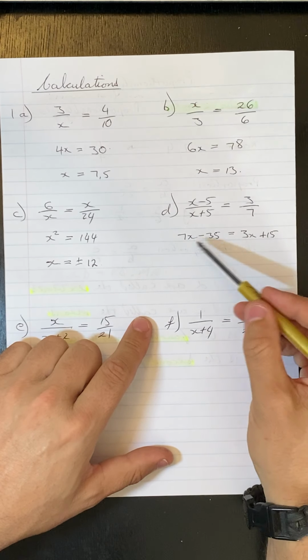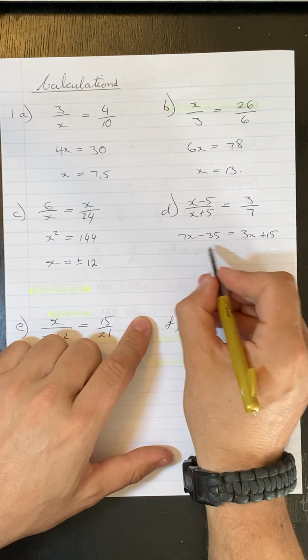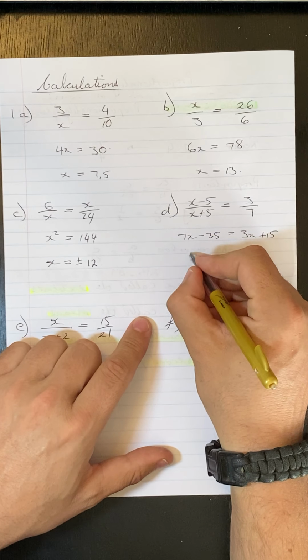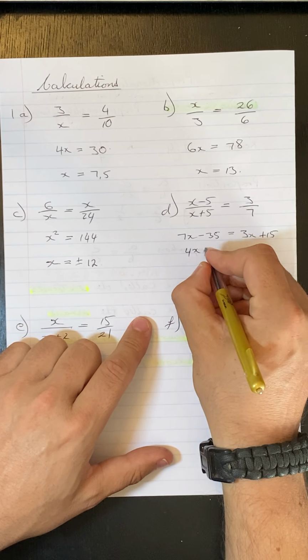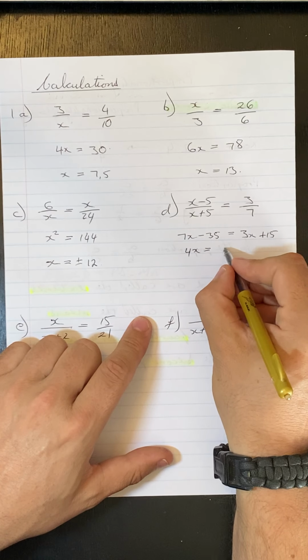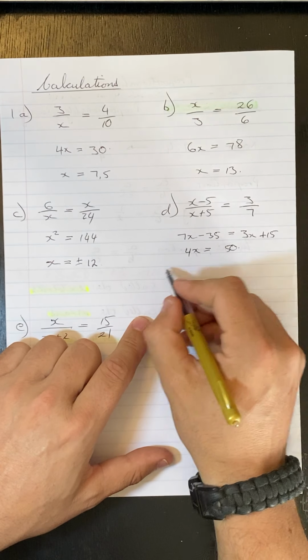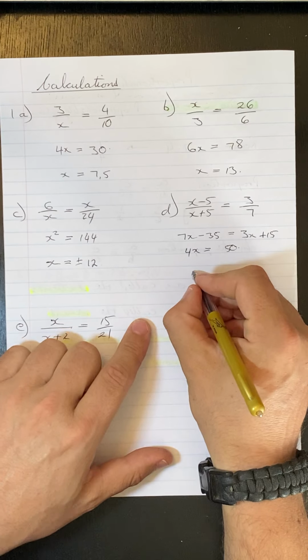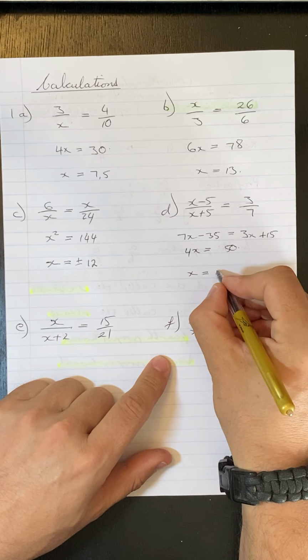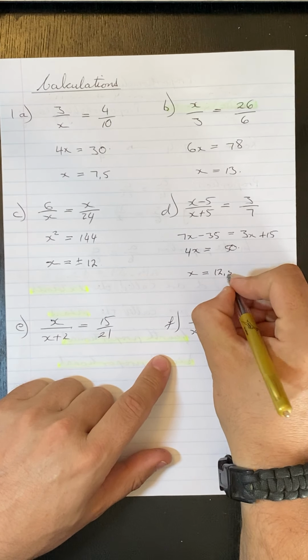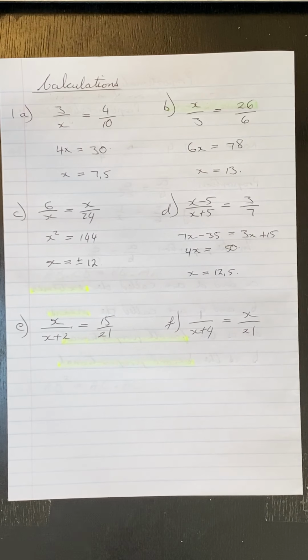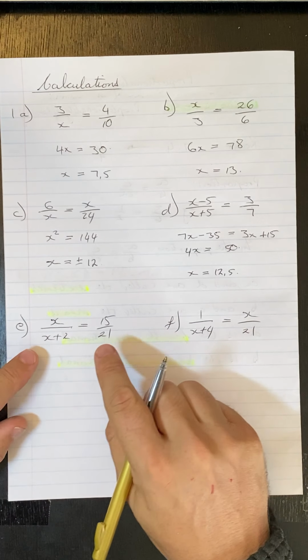Okay, take x's to the one side, numbers to the other. So this would give us 4x is equal to 50. Divide through by the 4, and we get x is equal to 12.5. Okay, last two, very similar.